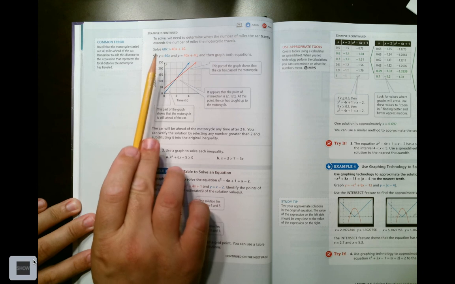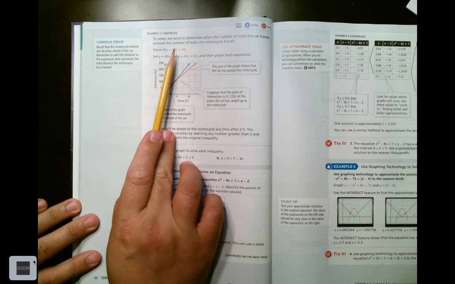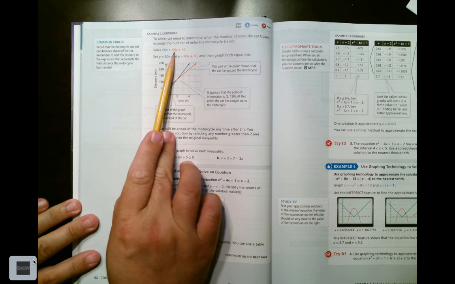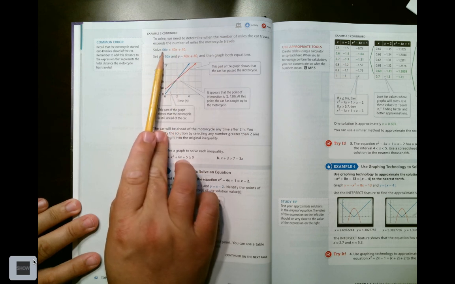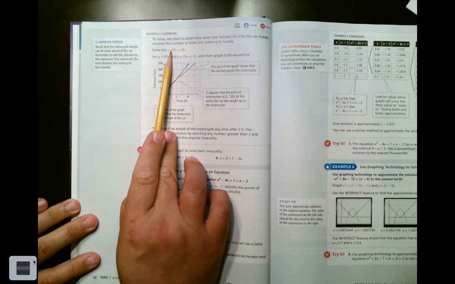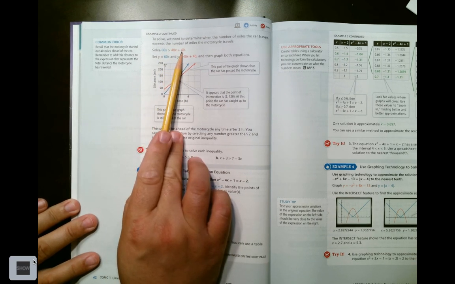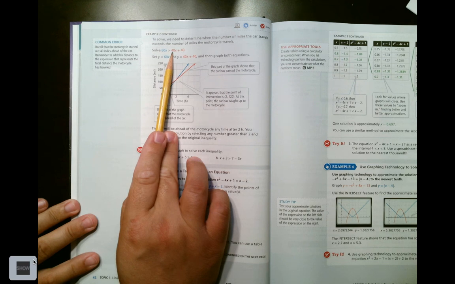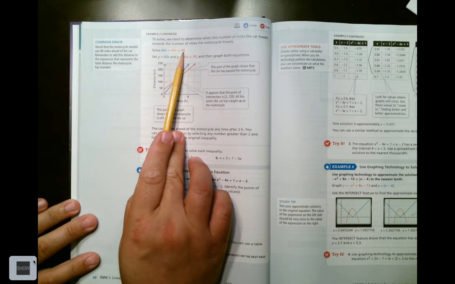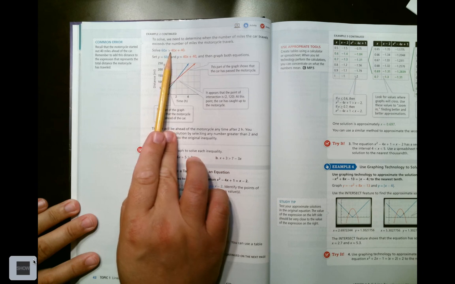So they're saying the motorcycle is represented with the red function, or the red piece of that inequality. The car is represented with the blue piece. So let me show you exactly where that information is coming from. The motorcycle, again, started off 40 miles ahead of the car. So that's why the plus 40 is there. And then it's going 40 miles per hour. So 40x plus 40, that's how they come up with that piece.